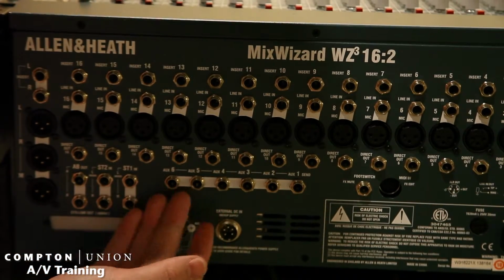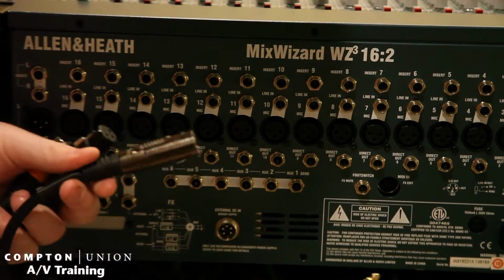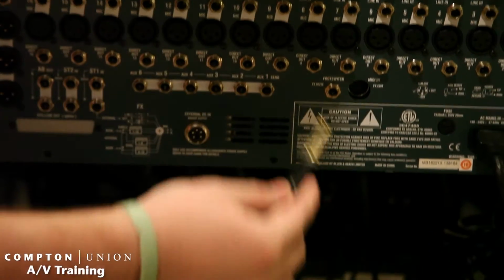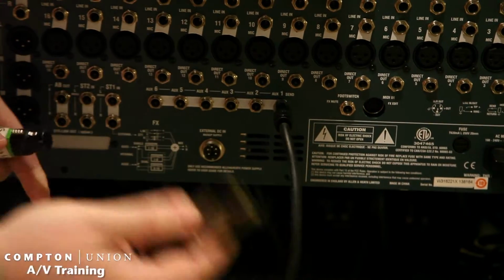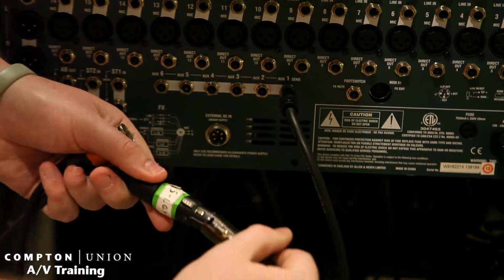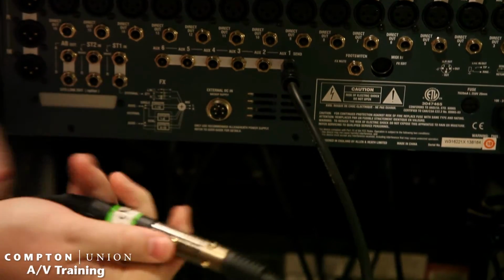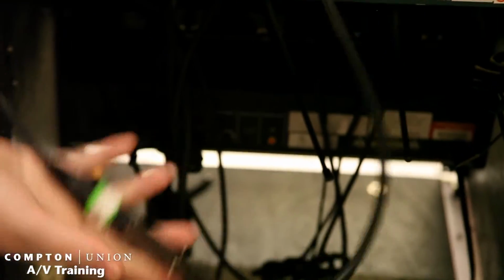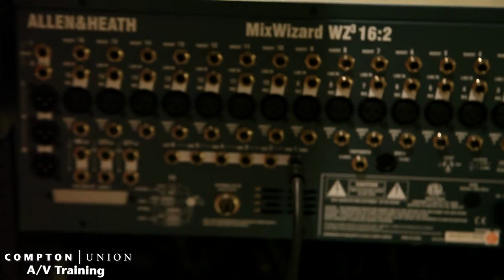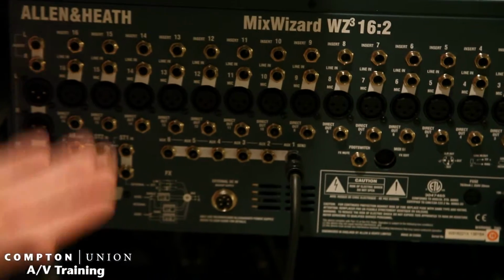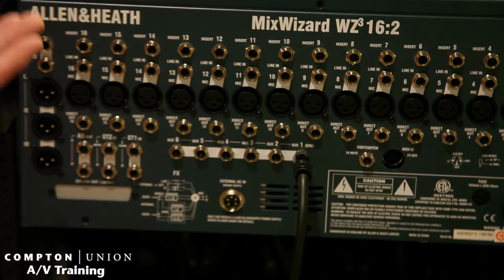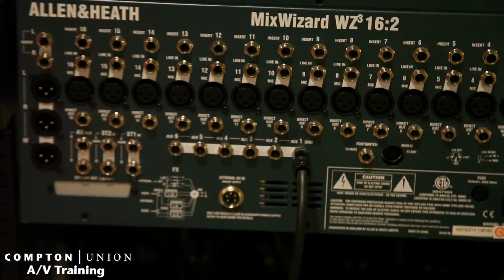For your aux sends, when you're sending out from them, you'll need this little adapter right here that goes from 1/4 inch to XLR. You insert it on there, and the XLR goes in right there. And now you're set to send from aux 1 to either a monitor, or sometimes we'll send to AMS, other services that we offer here at WSU.